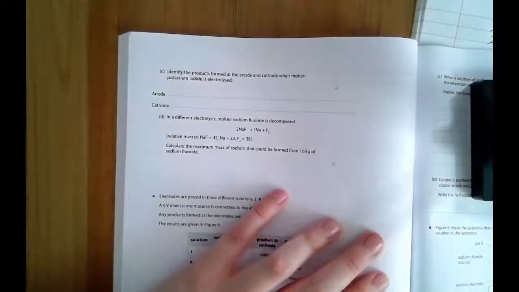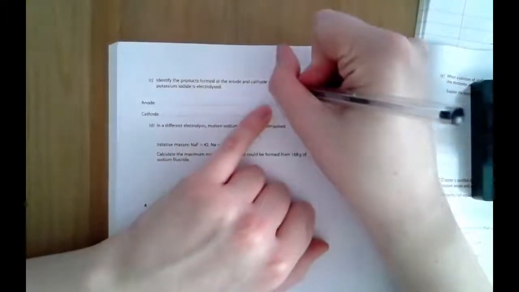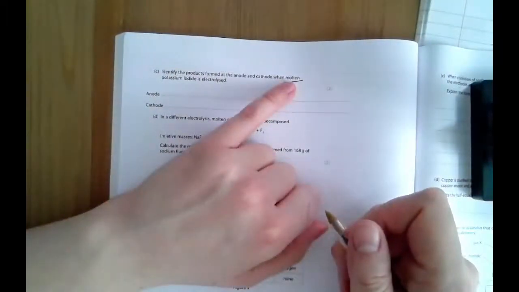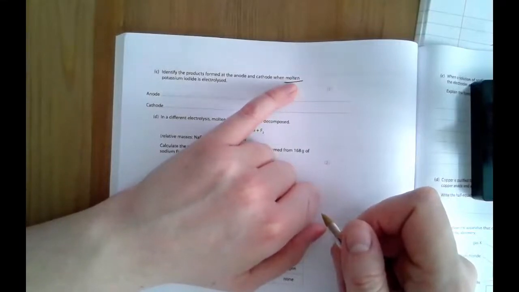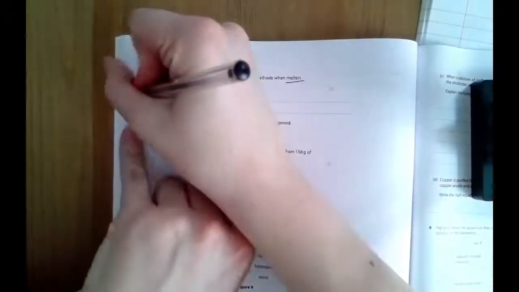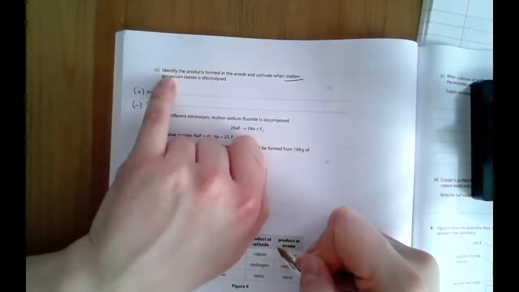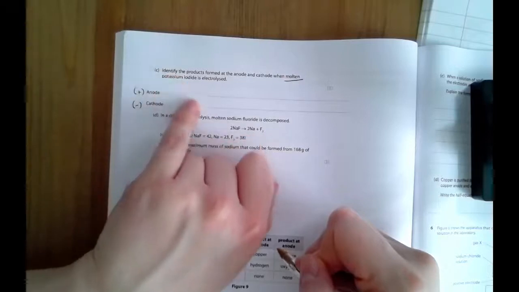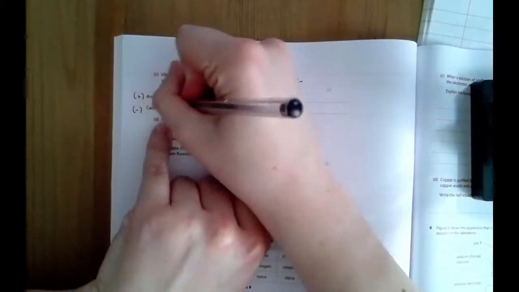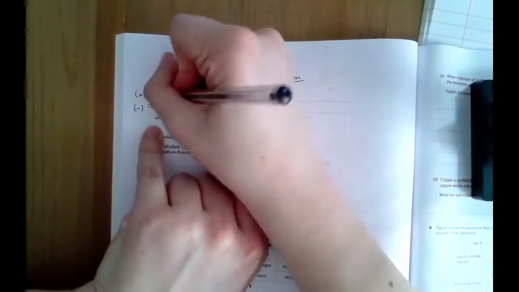This is a typical exam question about products forming. When you're asked one of these questions, you need to underline whether it's molten or aqueous. In this case, it's molten. That means no water is present. All you've got is the metal and the non-metal. There's no hydrogen, there's no OH minus. The anode, I know, is positively charged. The cathode is negatively charged. I know that metals are positive and will go to the negative cathode. So the metal is going to form at the cathode. The non-metal is going to form at the anode.